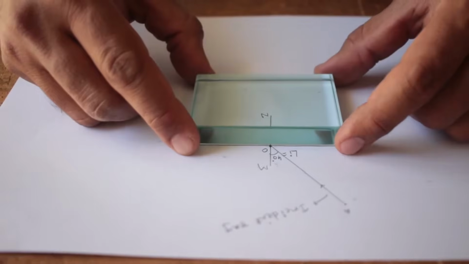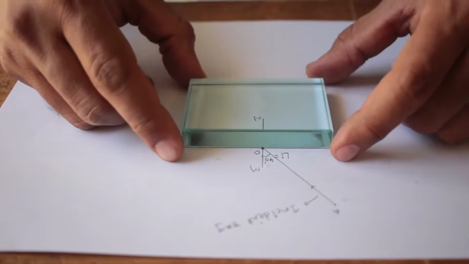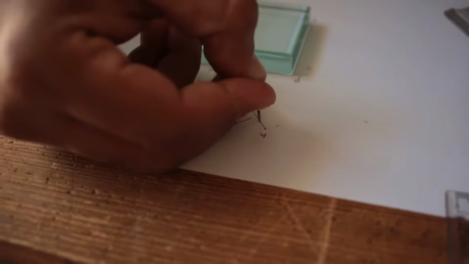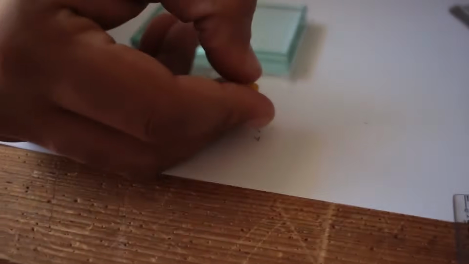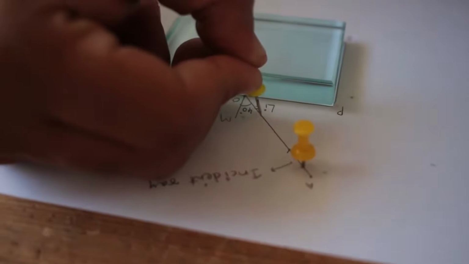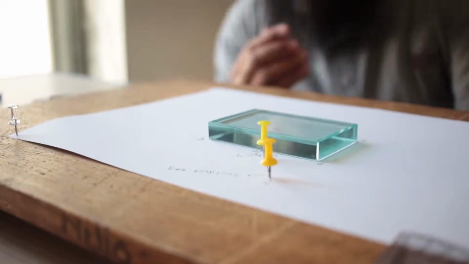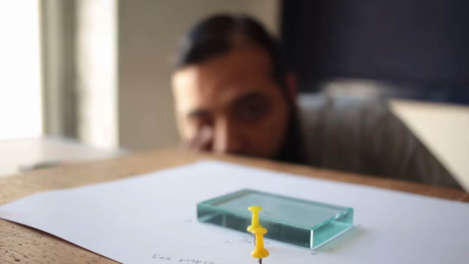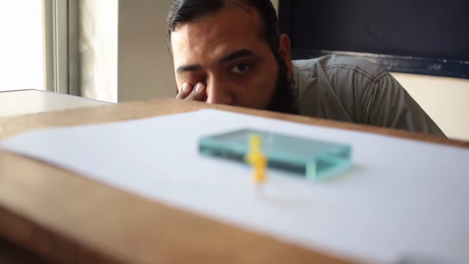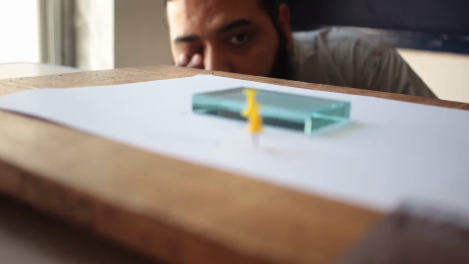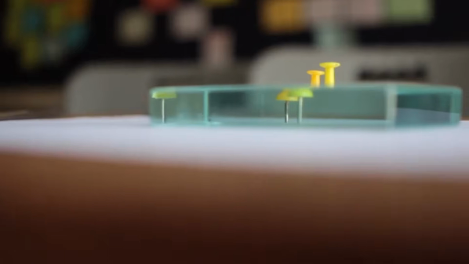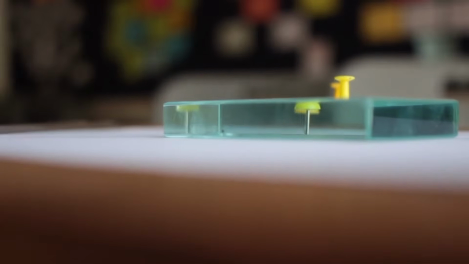Carefully put the glass slab back in its position. Fix two pins on the line AO. Look from the other side RS of the slab by keeping any one eye closed. Align your eyes in such a way that images of two pins appear to be in a straight line as seen through the slab.